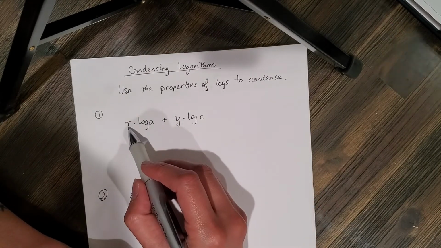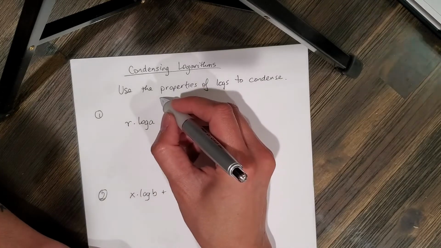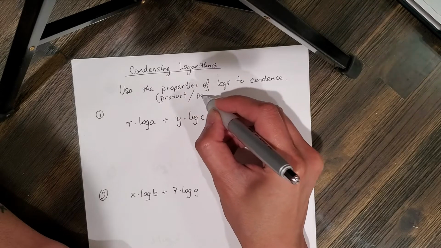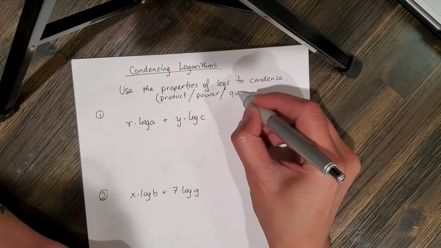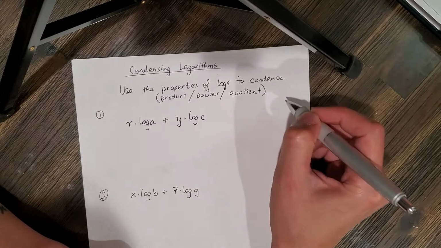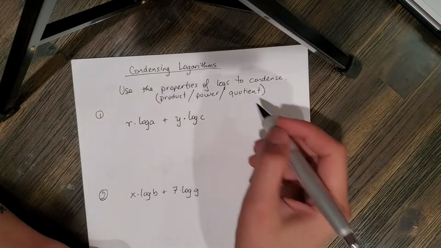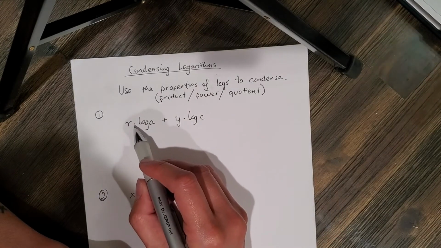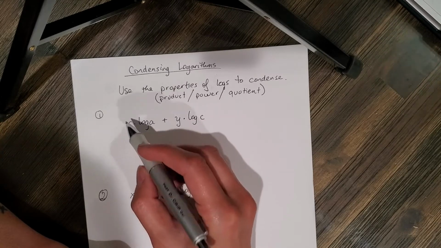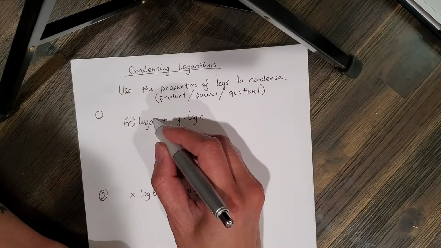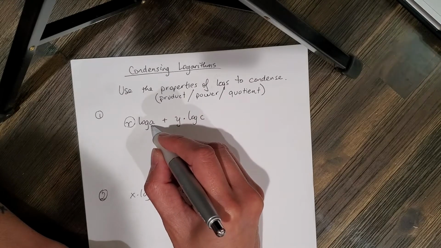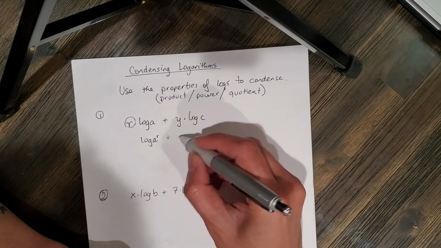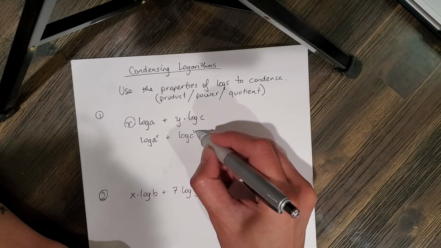So notice here we have to look for the three properties, which were the product, then we had the power, and then we had the quotient property. Okay, so look at your other notes to review what those three were about. But notice here, whenever I have a multiplier, I have the power property. So this multiplier is going to be the exponent of this base right here, a. Okay, so this will be log base a to the r power plus log base c to the y power.